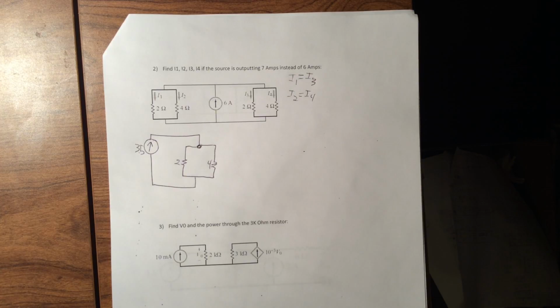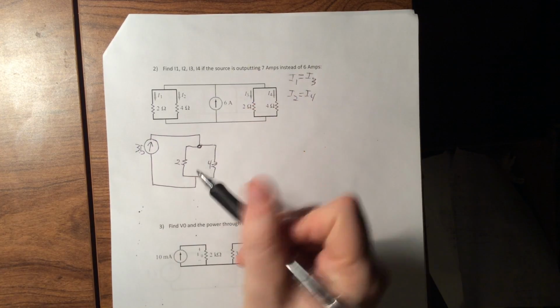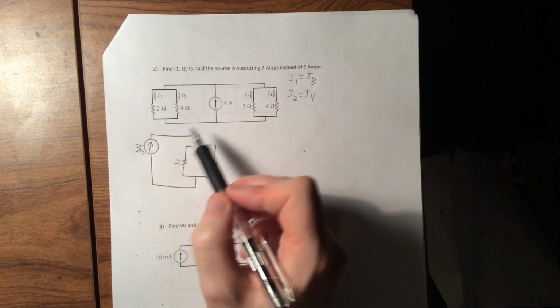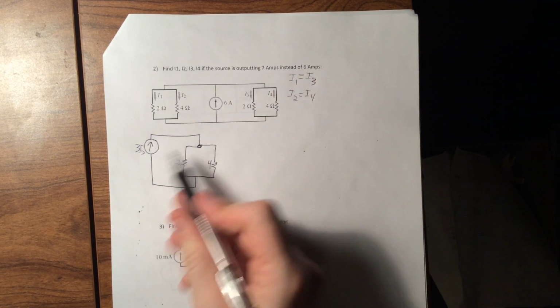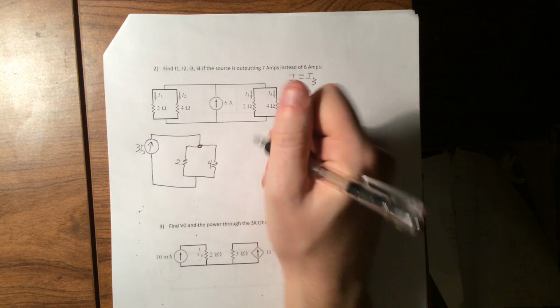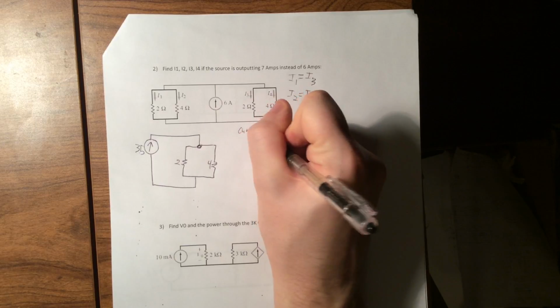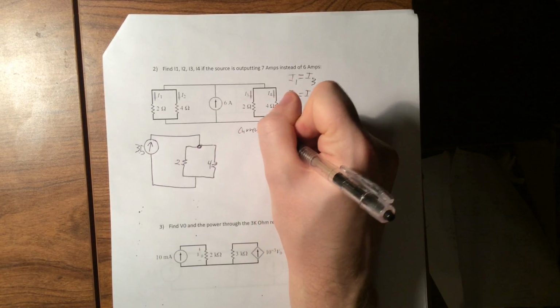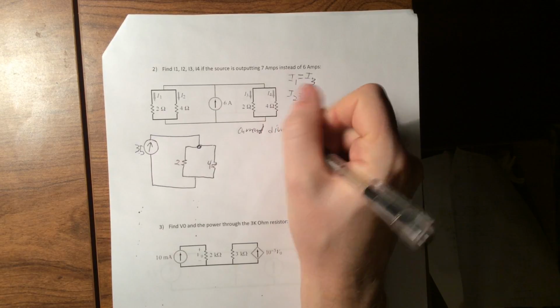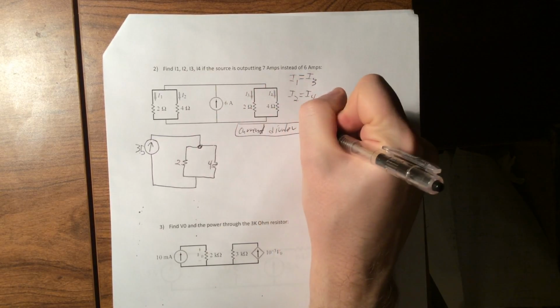So how we're going to do this, you can use the current divider equation, because we're going to use it for this part. Again, you could use it up here in the beginning of the problem, but I didn't. I just wanted to save one step and one current divider. This was faster for me to do it. But current divider equation. Okay, I'm going to box that out.